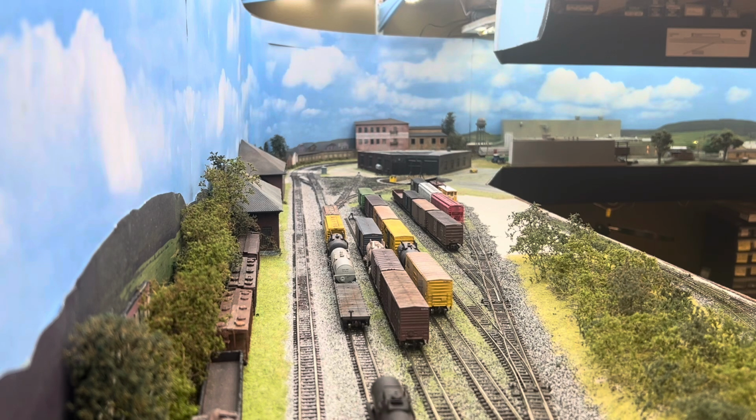And the last car going on the eastbound train is this tank car. After we drop that off and back out of the picture, that'll be the end of the video.